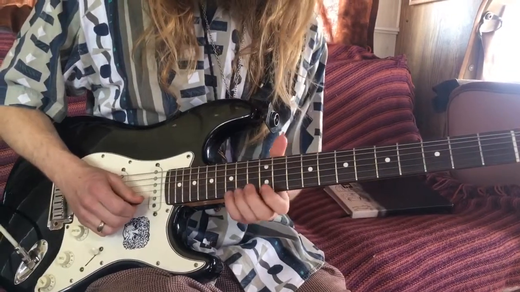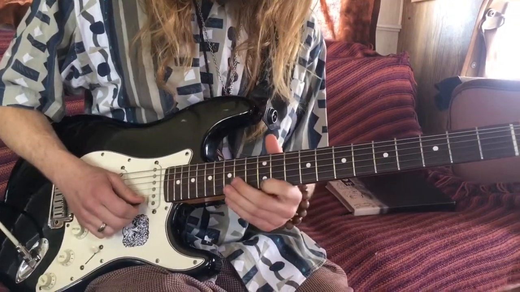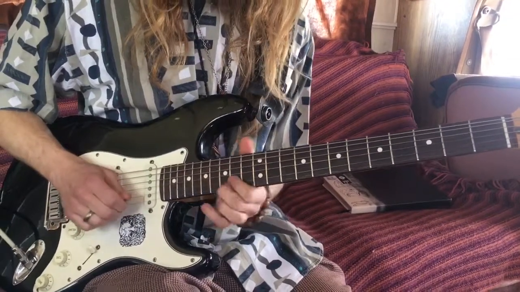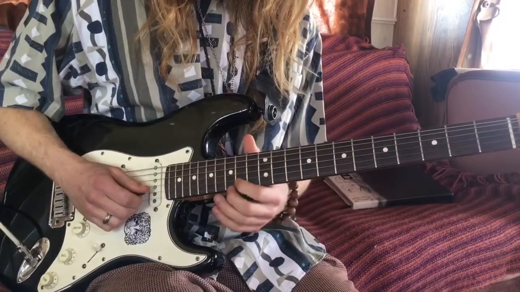We're going to end that phrase with the 15th fret E to the 12th fret E. We're going to repeat the first part of that phrase again.